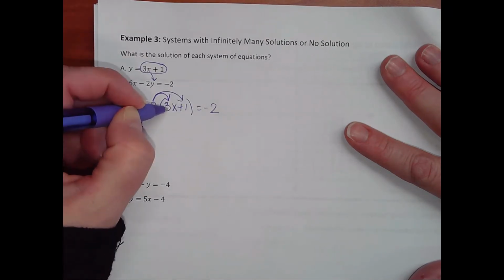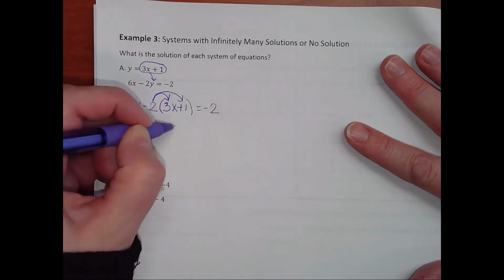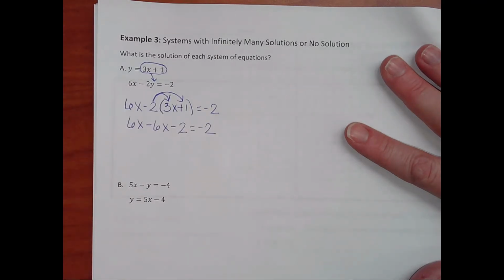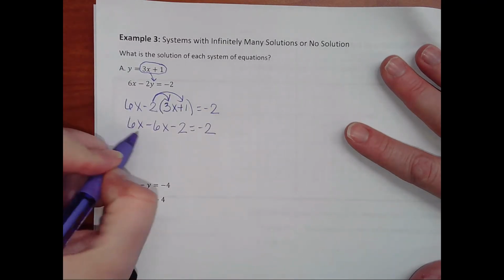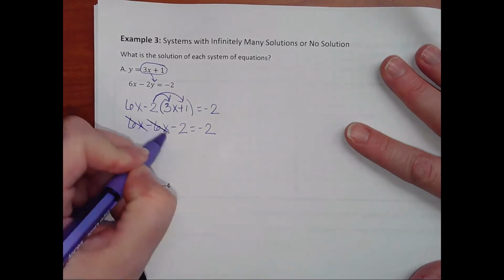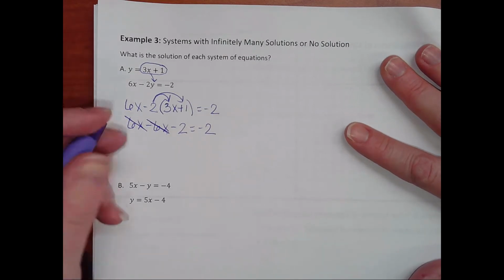Negative 2 times 3x is negative 6x. Negative 2 times a positive 1 is a negative 2. That equals negative 2. Then you're going to combine like terms. 6x minus 6x, they cancel. You don't get one x or just an x. You actually get 0 x's, so they're gone.